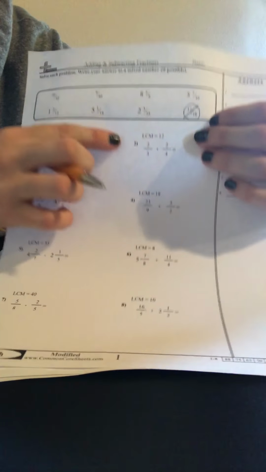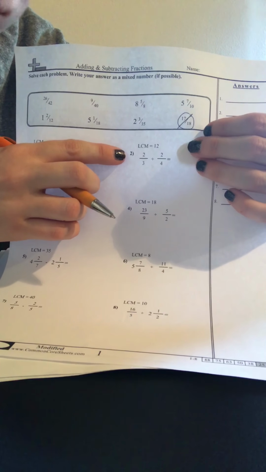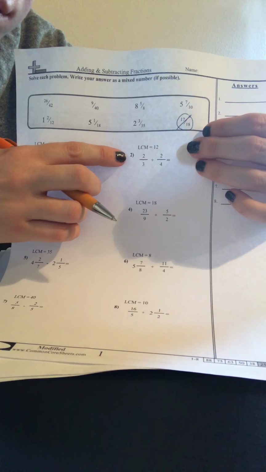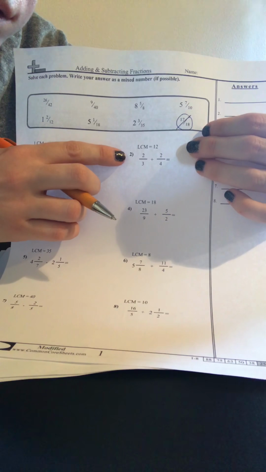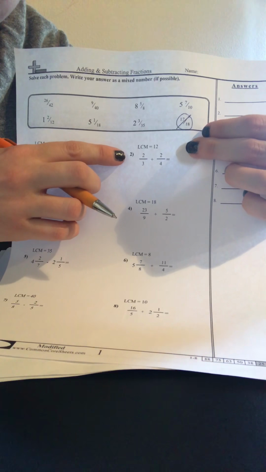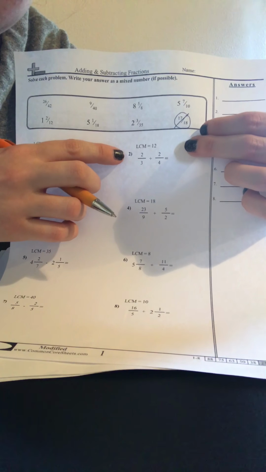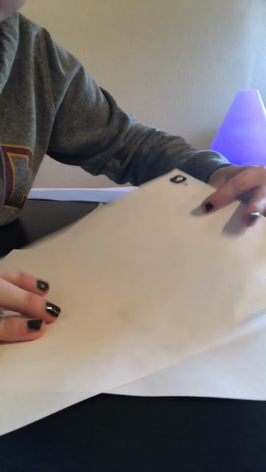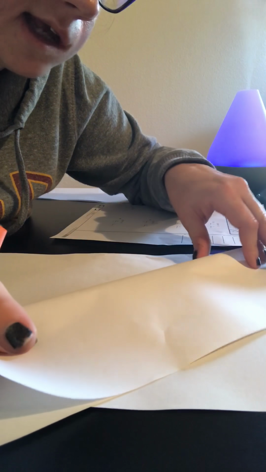Okay, number 2 off this sheet is least common multiple of 12. 2/3 plus 2/4. Okay, these are common fractions we work with. So let's go ahead and rewrite that problem on our scratch paper. I'm going to fold my paper so it's not distracting.